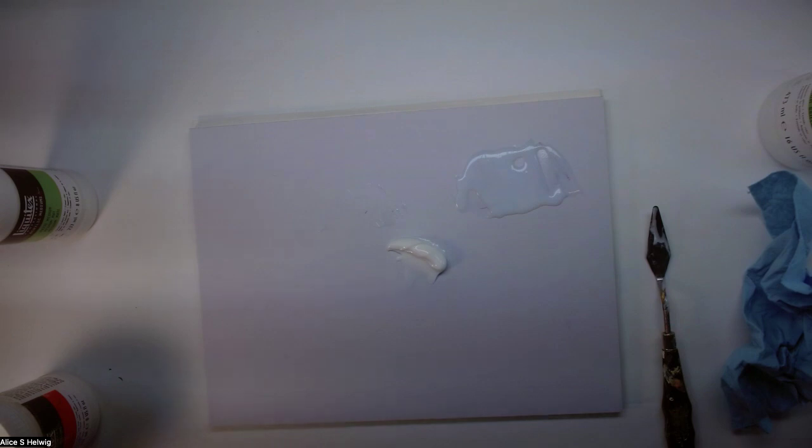You can also change the texture of your paint as well. There are different mediums, like sand medium or ceramic mediums, or the different modeling paste, and it changes the texture of the paint as well. I'm going to be showing you a bit more of that later on.